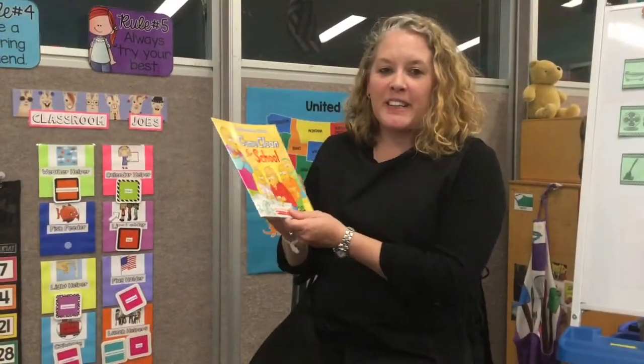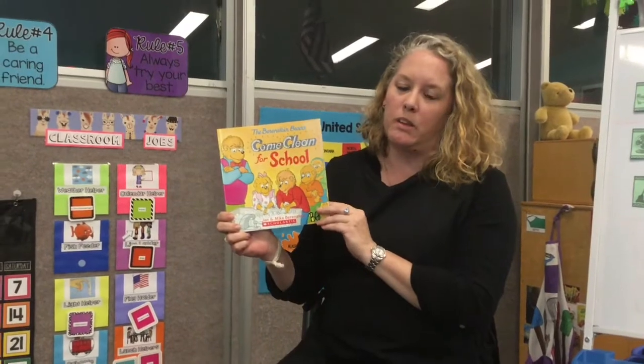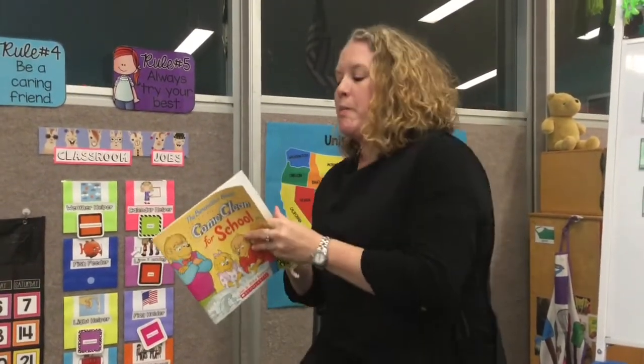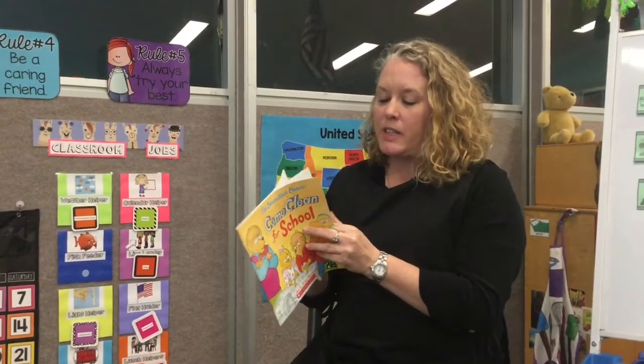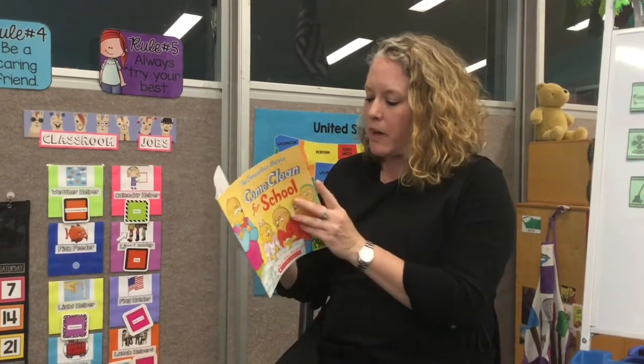All right, guys, for our read together today, we're going to read the book, The Berenstain Bears Come Clean for School. So with everything kind of going on around us, it's really important to remember to wash your hands and wash your hands the correct way. So we're going to read this book just to keep those reminders.